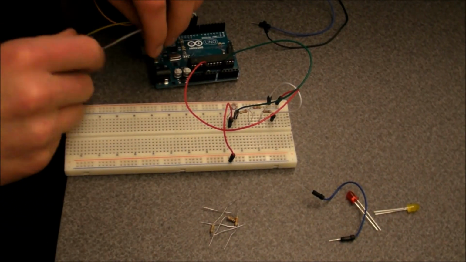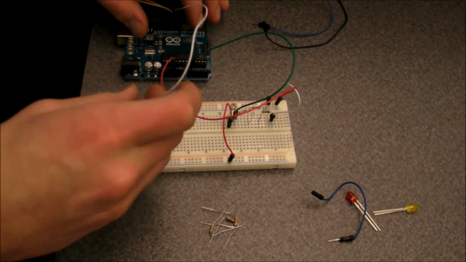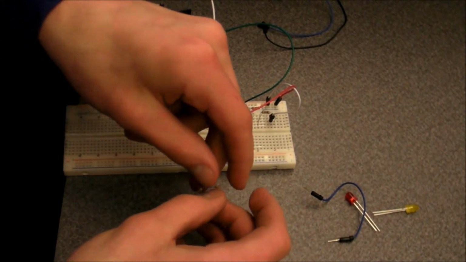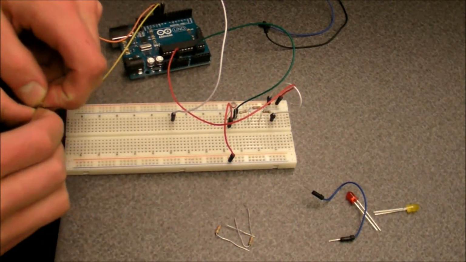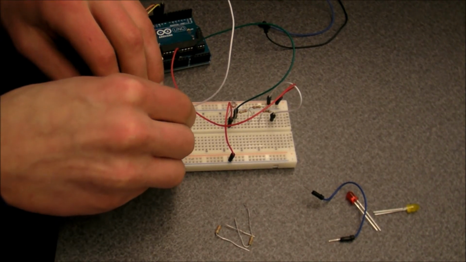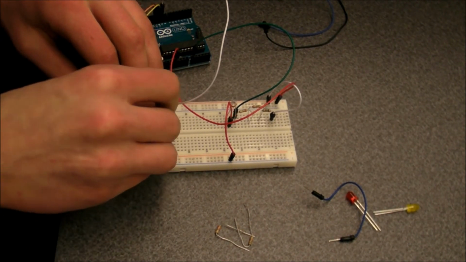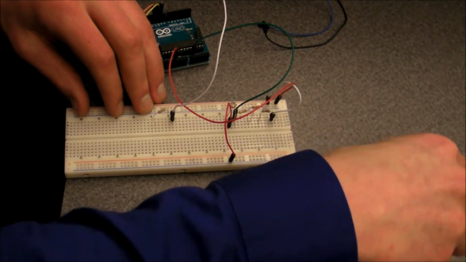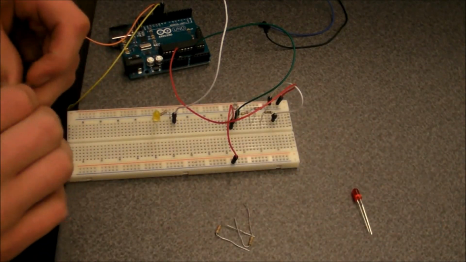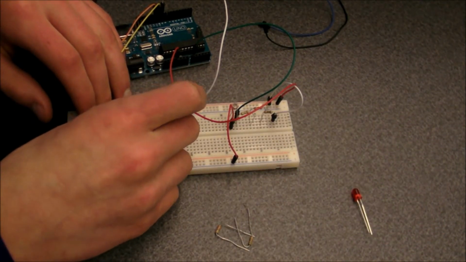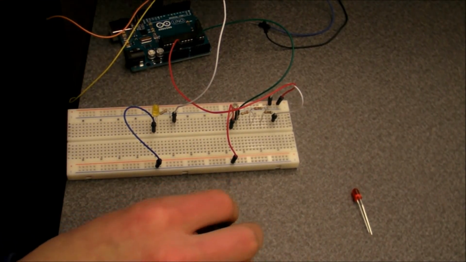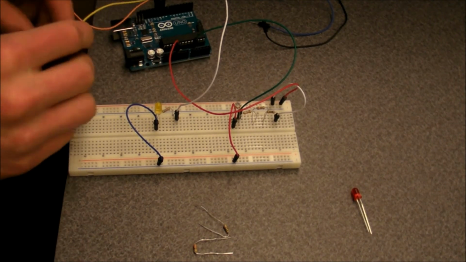I'll hook this up now. And it's going to come through the pin, and then it's going to go through a 150 ohm resistor, which will then go to one of the LEDs, which will go to ground after. Okay, so here's the first LED, and then after this it will just go to ground. Okay, and the exact same setup for the next two LEDs.